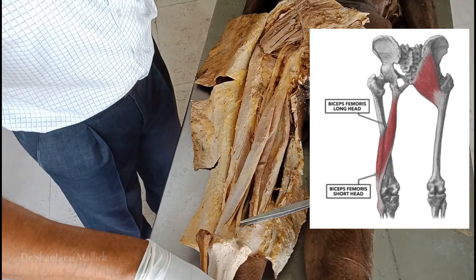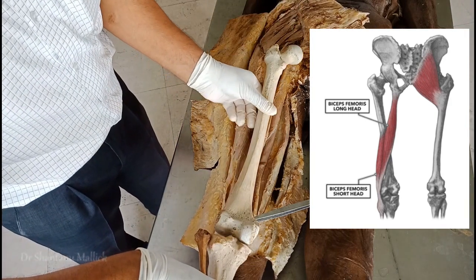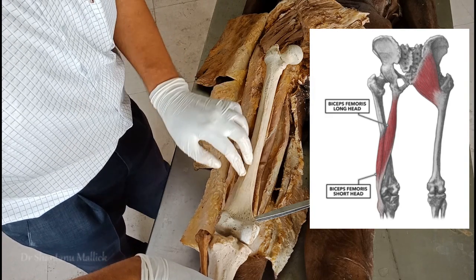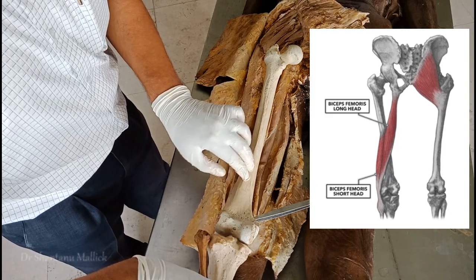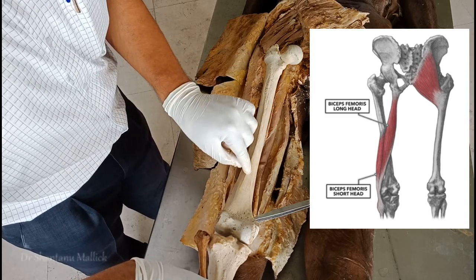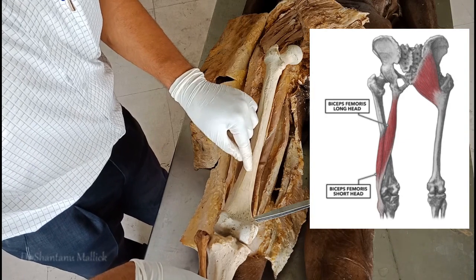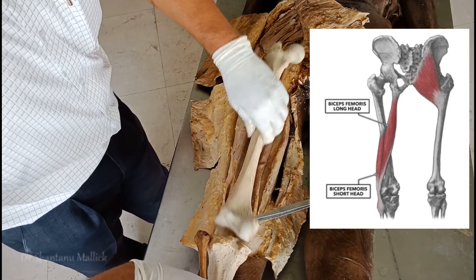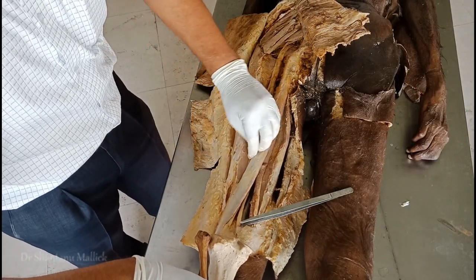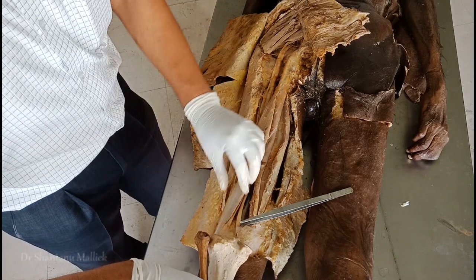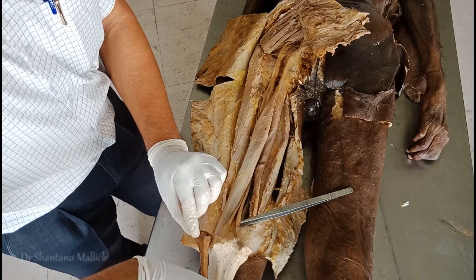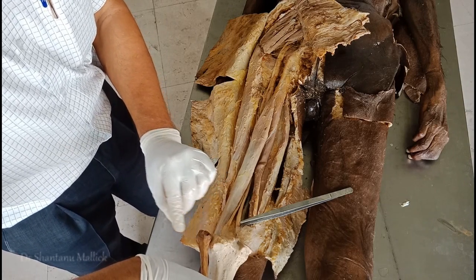Just now I was discussing, if I put it like this, this is the lower part, the upper part of this supracondylar line, or the lower part of the linea aspera, this area where the short head of biceps originates. You can see this area. So this is the short head of biceps, and the long head of biceps comes together with it and is ultimately inserted on the head of the fibula just anterior to the styloid process.